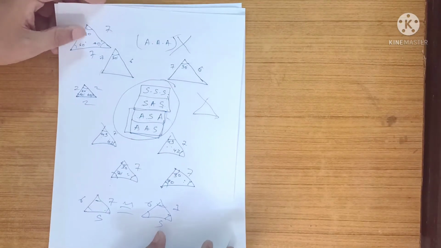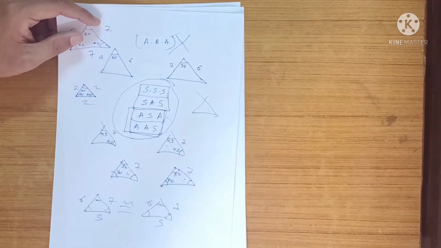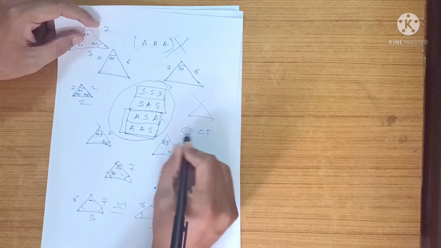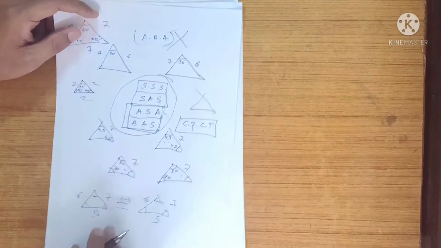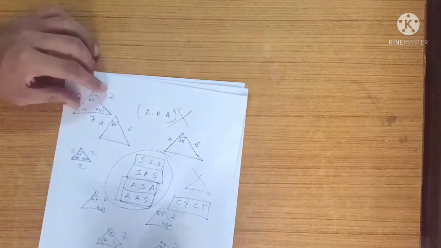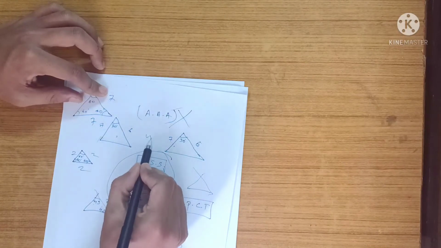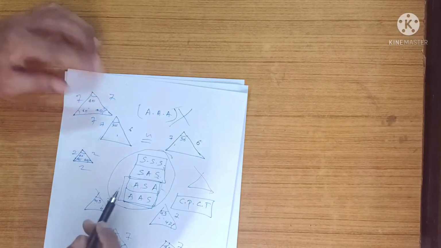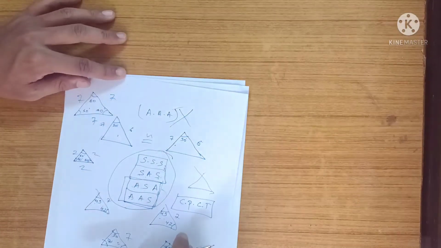Anyway, one last thing, CPCT. CPCT literally means corresponding parts of congruent triangles. CPCT is used when they are asking a question. Example, these two. We know that these two are congruent because this and this are equal, this and this are equal, and the angle between them is equal, the SAS rule. We know that those two are congruent.